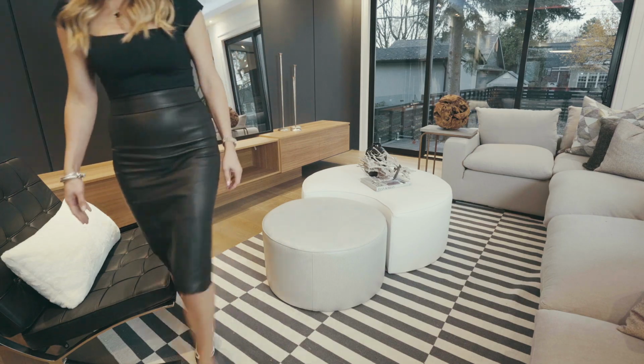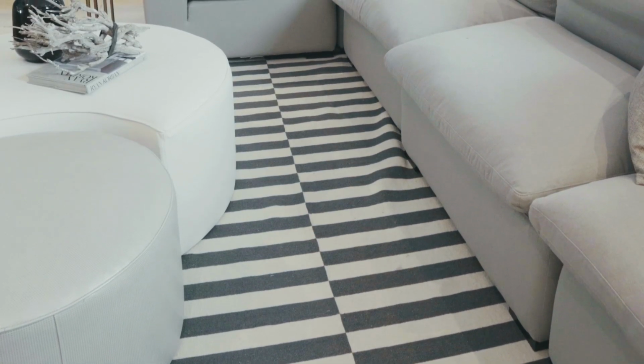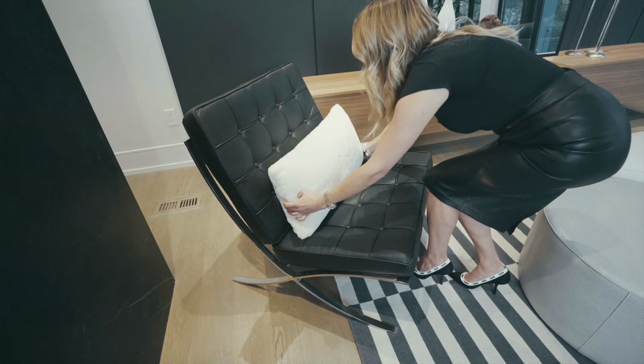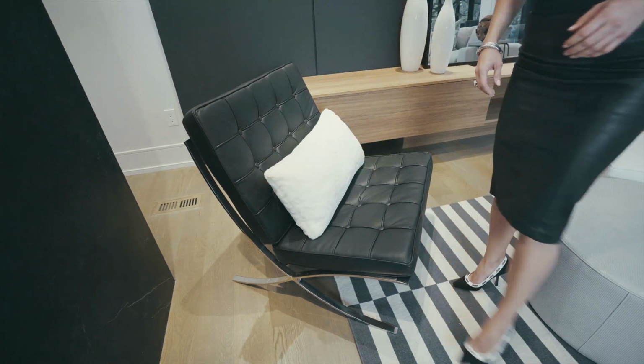our 8x10 area rug that's also done in the gray and the neutral tones, which really pulls everything together. Then we did our beautiful Barcelona chair done in a black finish just to pull off all of the black elements that were inside the house already, and we just kind of unified everything together.